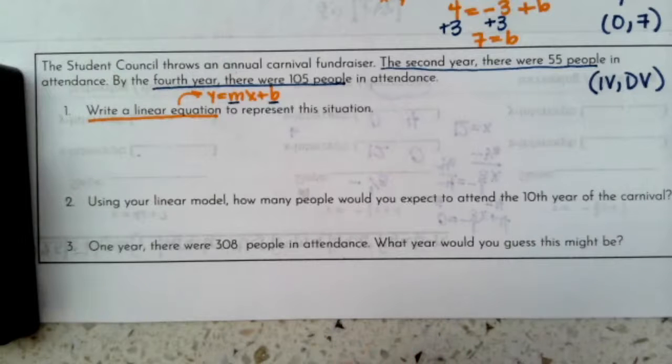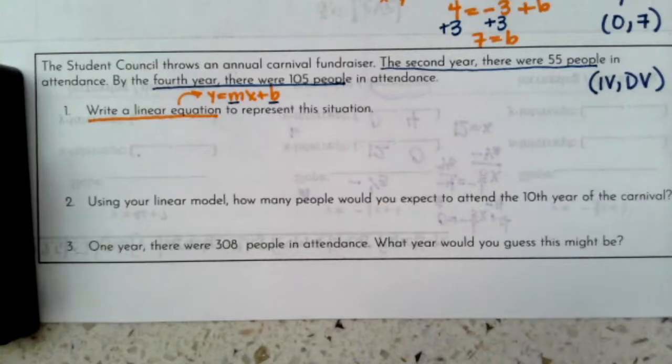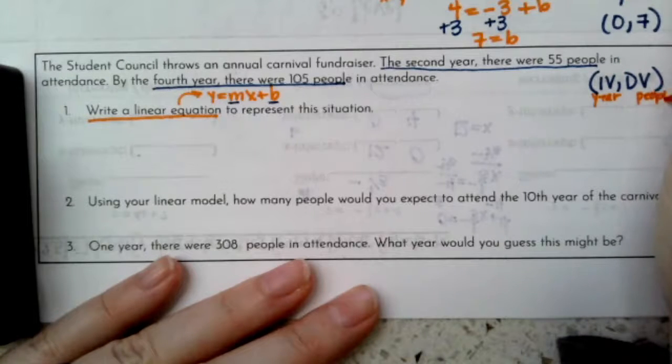We just have to quickly ask ourselves, is years or people independent in this context? What I like to do is say a sentence like, does years passing cause there to be more people? Or if there's more people, does that cause the year to pass? Obviously it's the first one, so as years go on, more people come to this event. Just because we had more people doesn't mean the years is going to pass. So the independent variable is the year, and the dependent is the people.